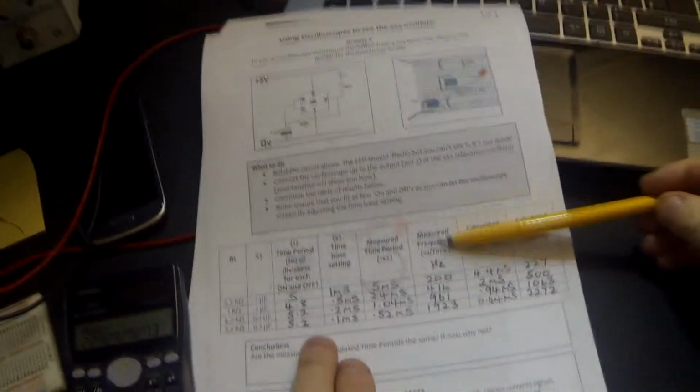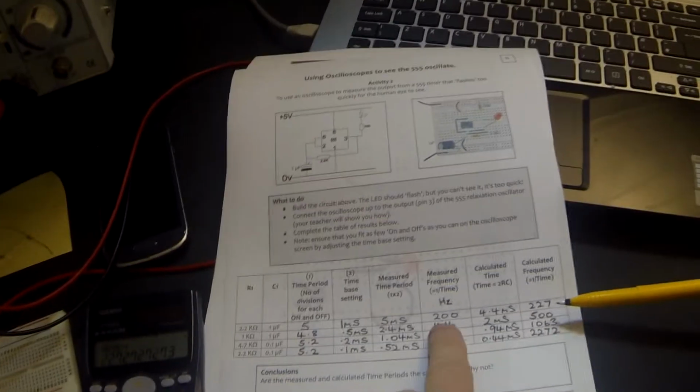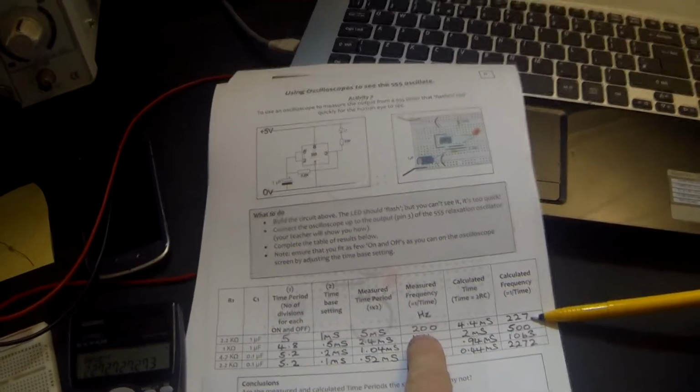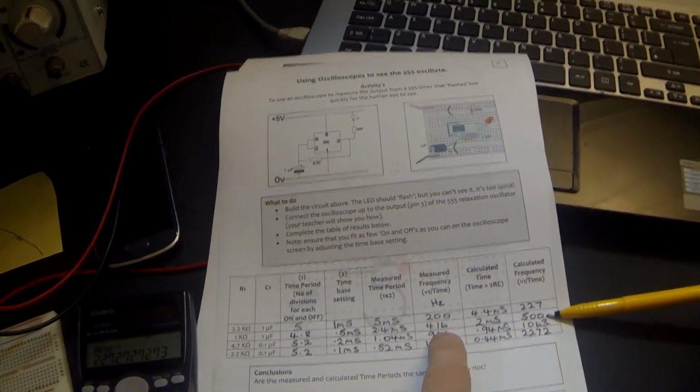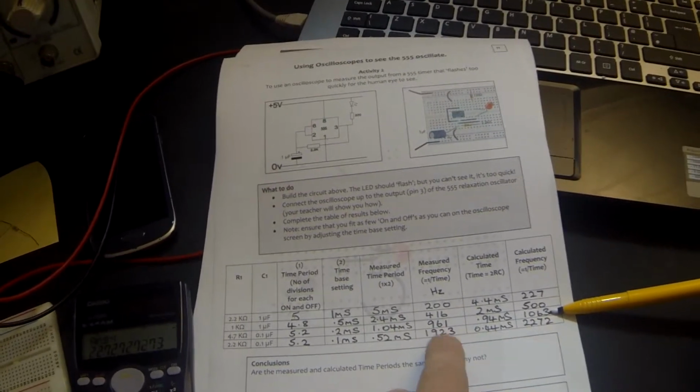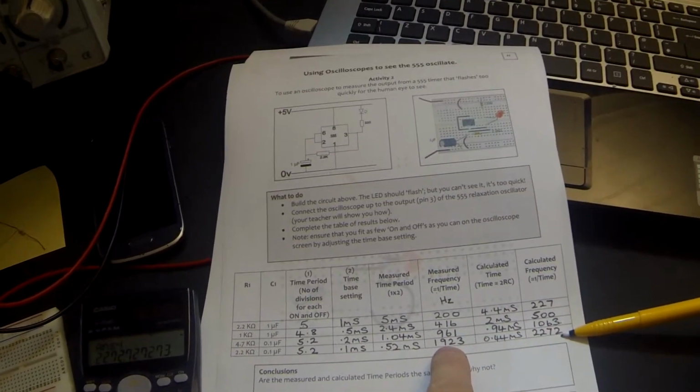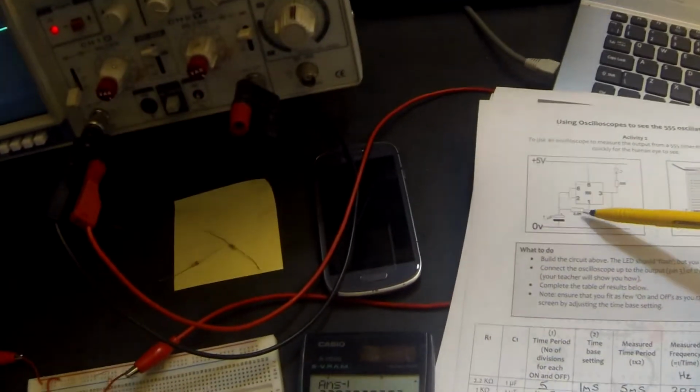Are the results accurate? Well, we can look at either the measured time periods or the measured frequencies. Doesn't really matter. Let's compare frequencies because they're larger numbers. 200, 227, 416, 500, 961, 1063, 1923, 2272. They're all just a little bit below what they should have been, but they are relatively close. Of course, what we do have is a lot of tolerance, both in the resistor values and more importantly in the capacitor values, because capacitors are notoriously inaccurate. They can have tolerances of up to 50%.